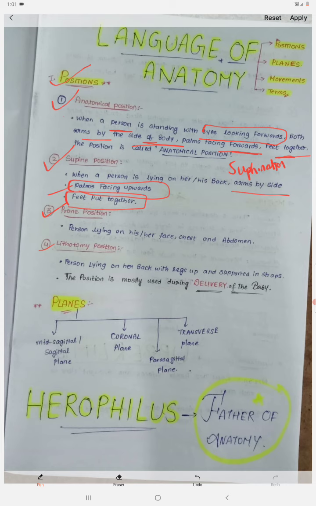And coming to the prone position, this is otherwise called pronation. In this, the person will lie on his or her face, chest and abdomen. Remember this point. And coming to the lithotomy position, the person will be lying on her back with legs up and supported in straps. This position is mostly used during the delivery of the baby.